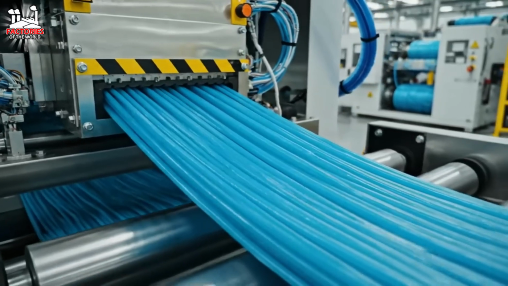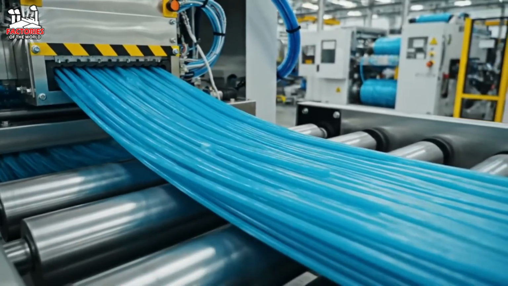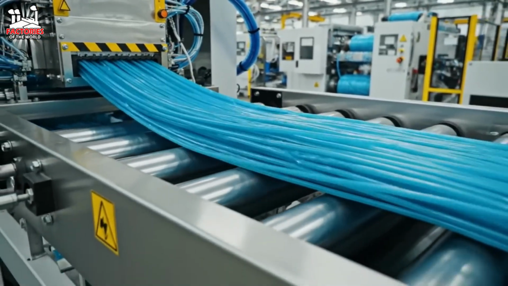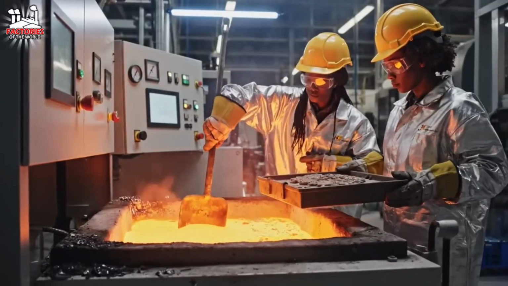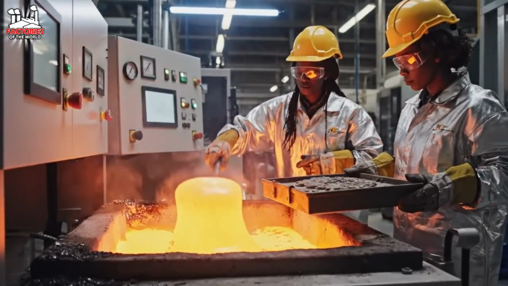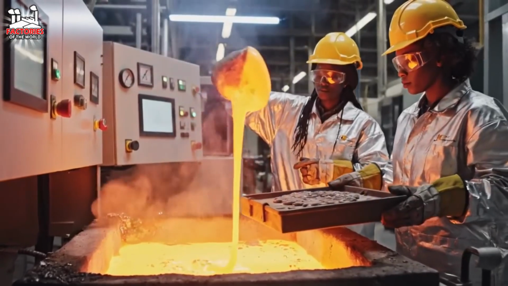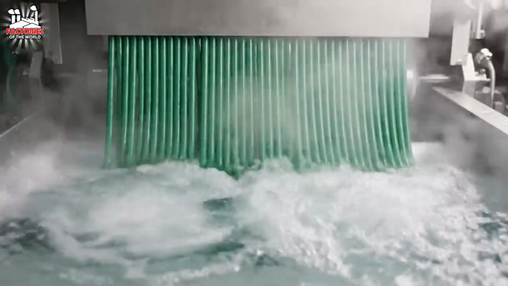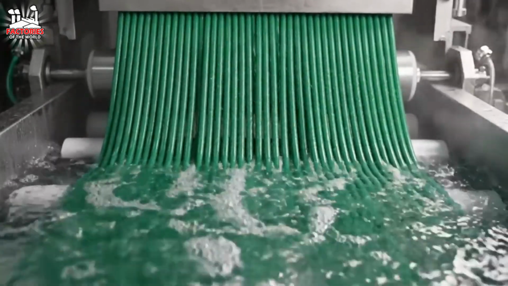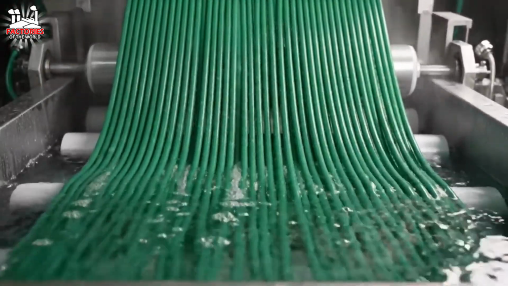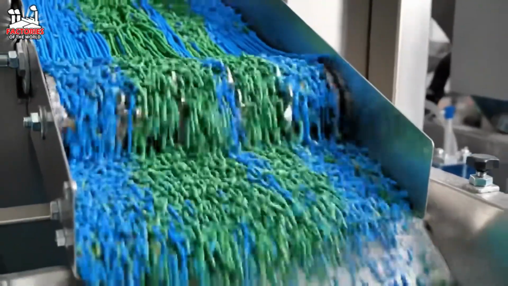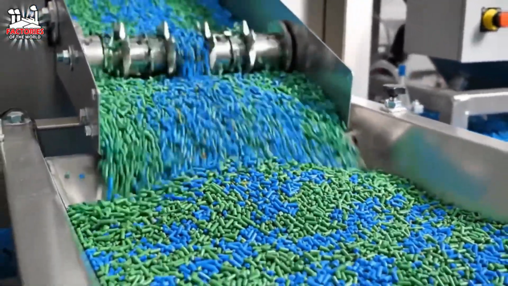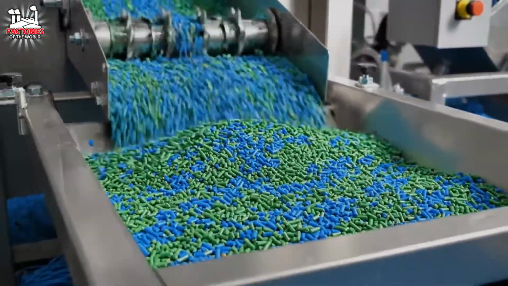From this point, it is transferred to pelletizing lines where it is converted into small uniform pellets that are easy to transport and process in any factory in the world. Polymerization allows the creation of a huge variety of plastic families: polyethylene, polypropylene, PVC, PET, polycarbonates, and many more. Each one responds to specific needs of modern life. And without this phase, oil would remain only a fuel and not the origin of thousands of everyday objects.